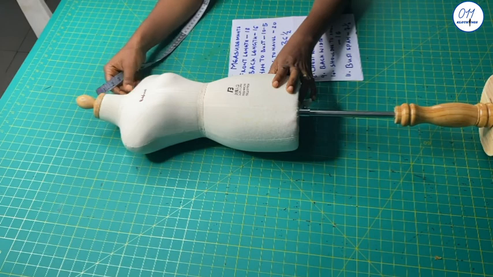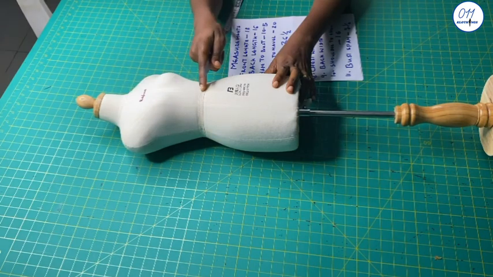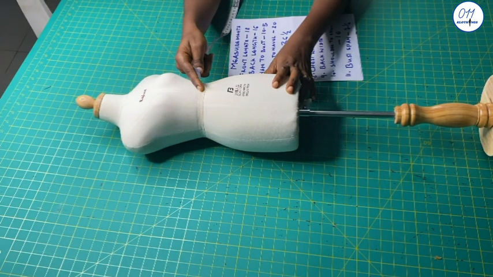So to measure the front and back lengths of a woman, the first thing we need to know is their true waistline. We need to determine their true waistline. And how do we do this? Most times, the true waistline is usually 2 inches above the navel. But in some cases, this may not be the case.